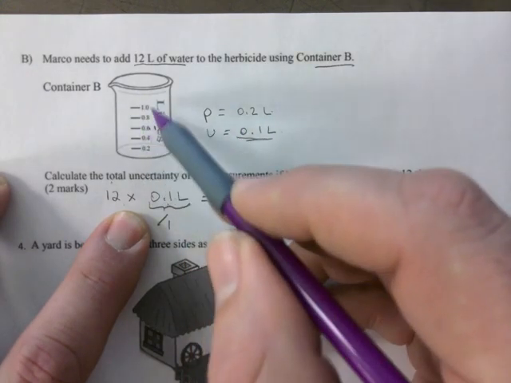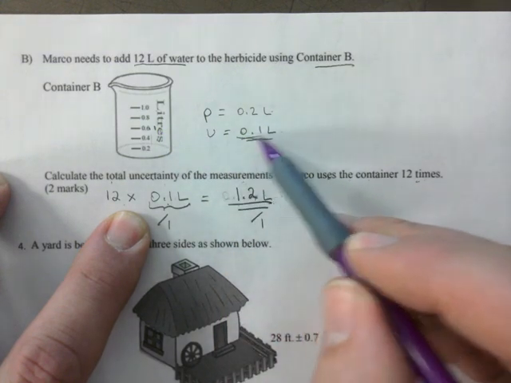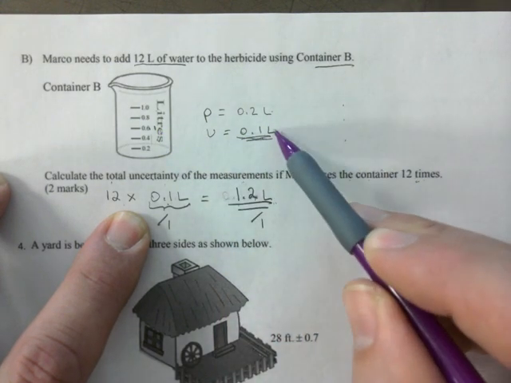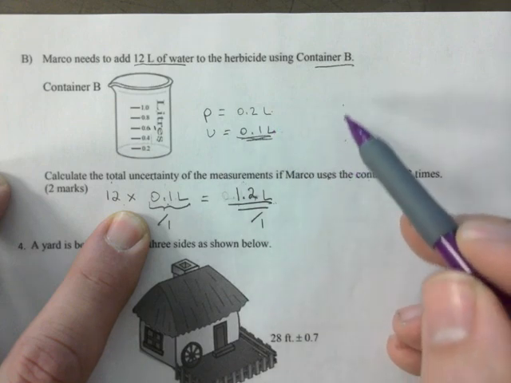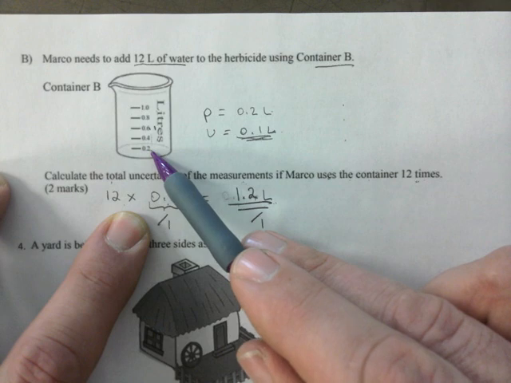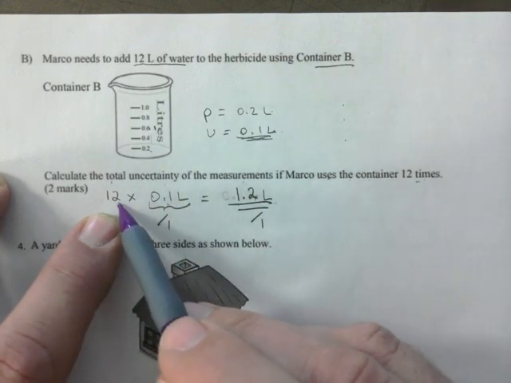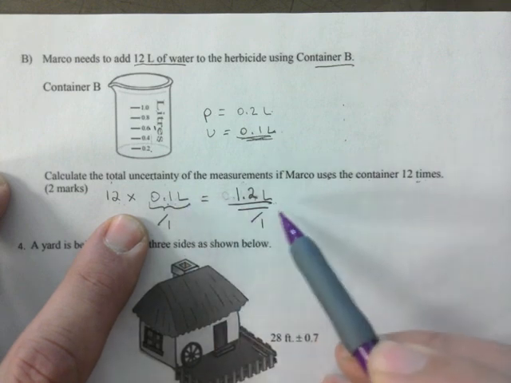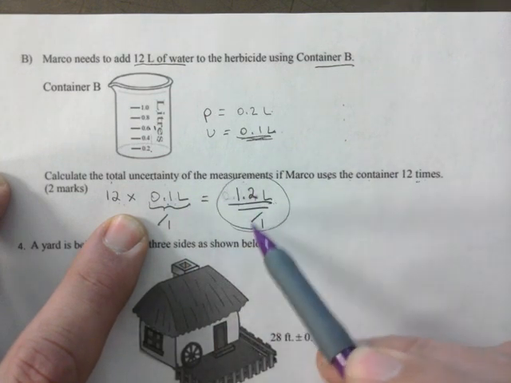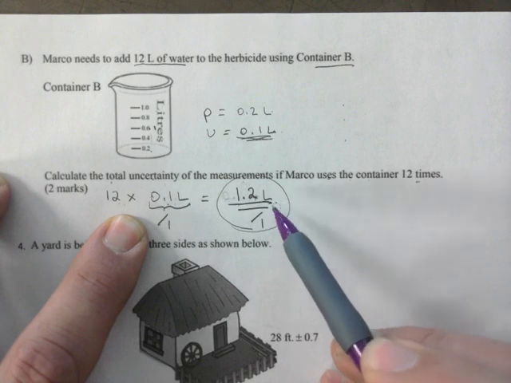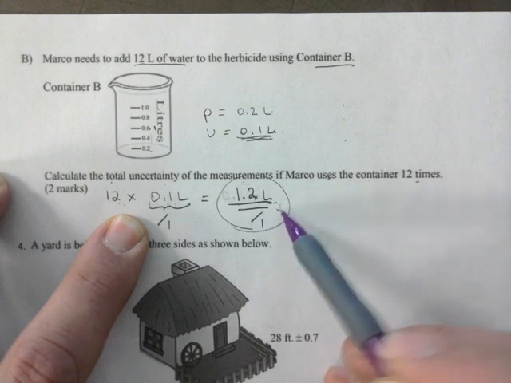It doesn't matter how much you measure, it will have this uncertainty. So you're basically adding this uncertainty 12 times because you're using it 12 times. So you take the times that it has been used times the uncertainty. That's the only thing it's asking for, the total combined uncertainty.